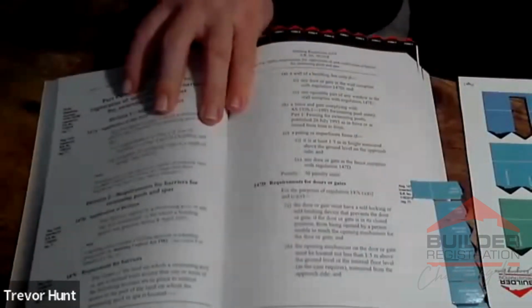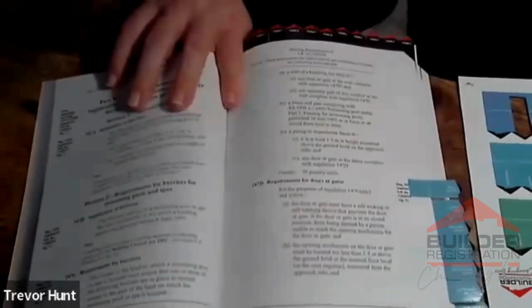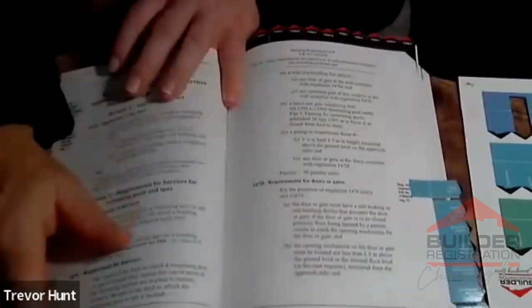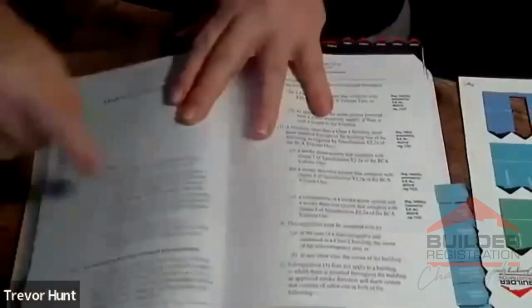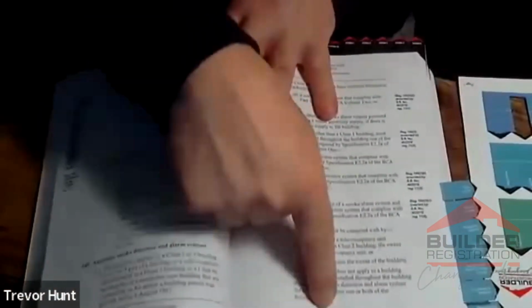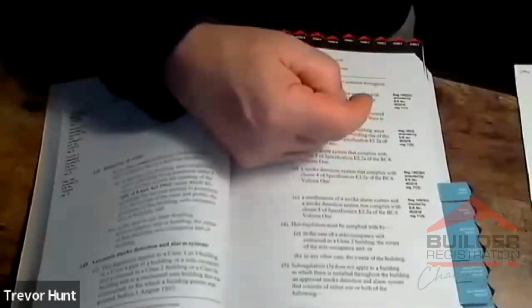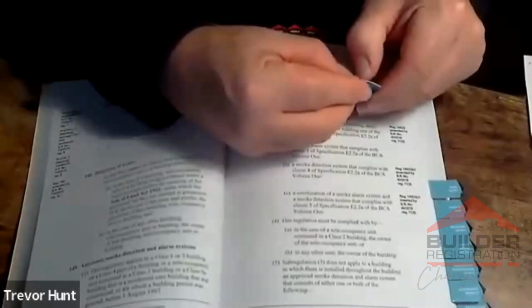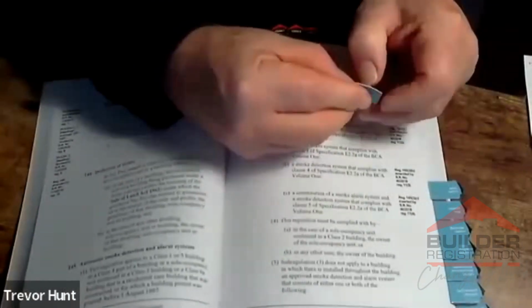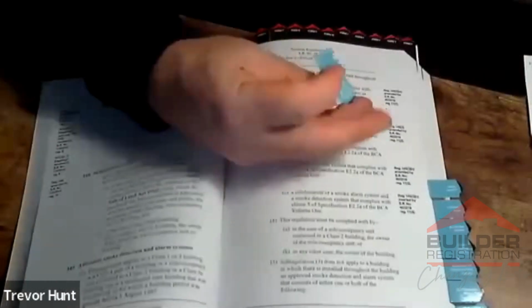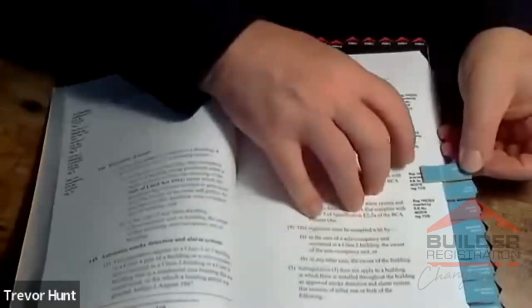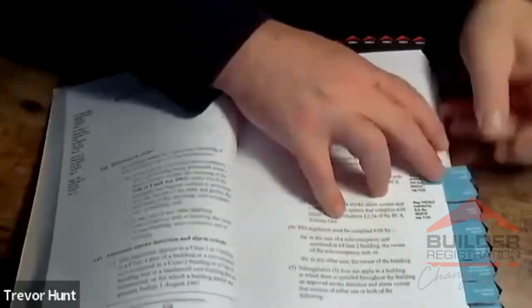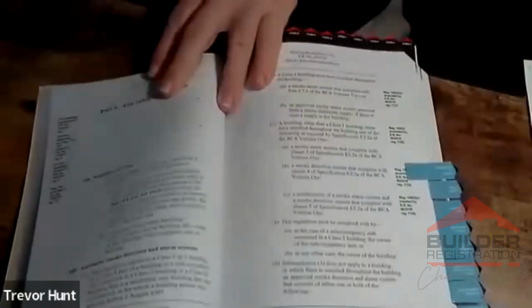After pool safety, we've got definition of an owner. Definition of an owner is going to be section 144. 144 is definition of an owner, which is page 109 in this particular book. The definition of owner, page 109.